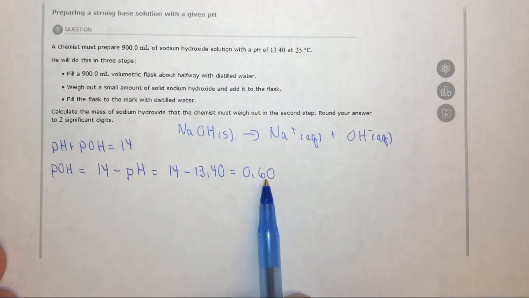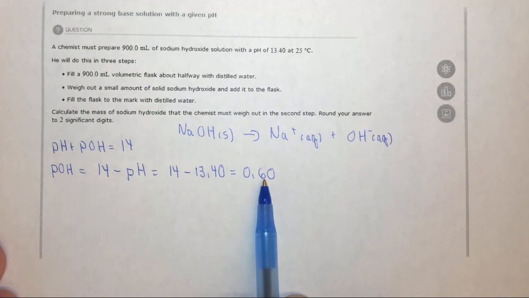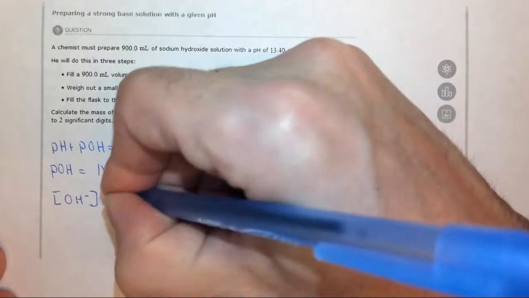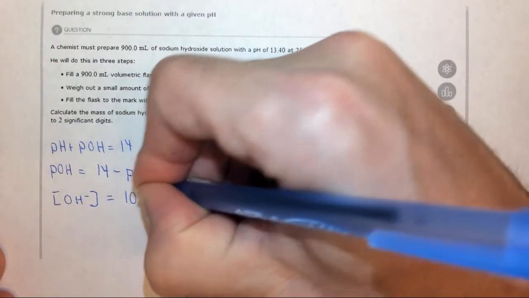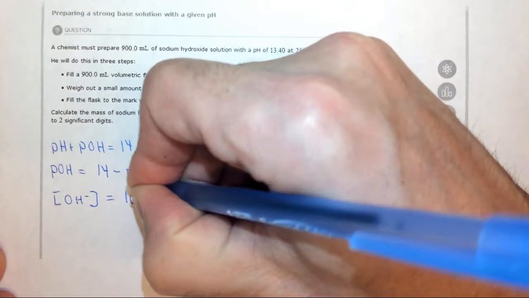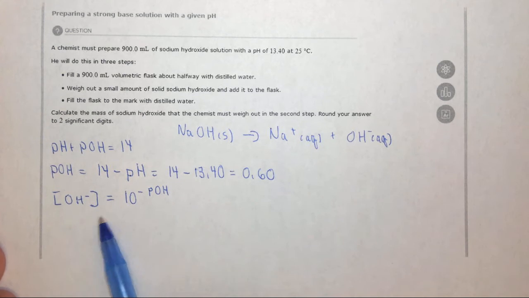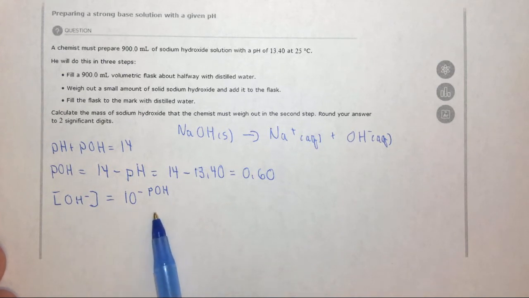So this is the pOH of the solution. Well, we can use the pOH in order to find the concentration of OH-, because the concentration of OH- equals 10 to the negative pOH. And these things are discussed in several other videos on this playlist. If you're not familiar with them, it would be a good idea to review those videos.